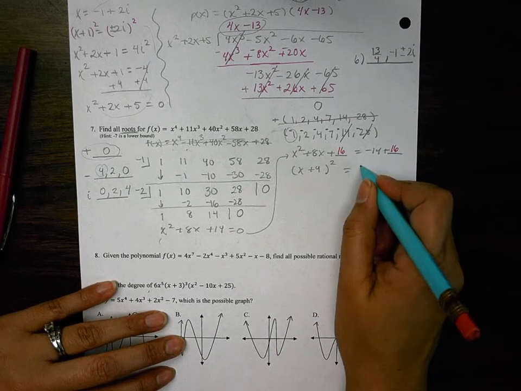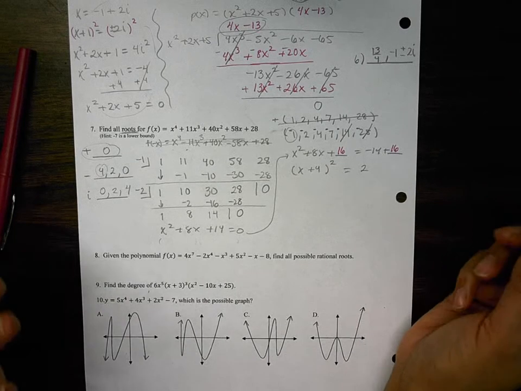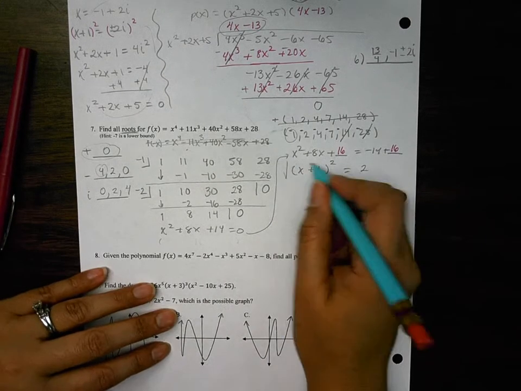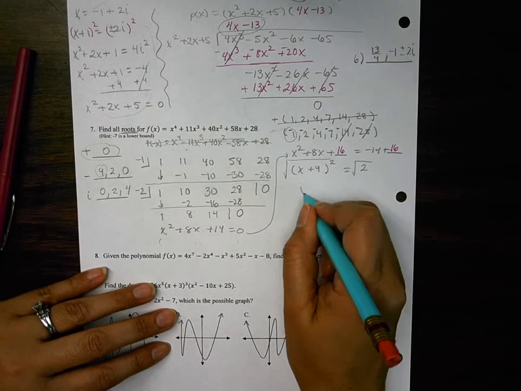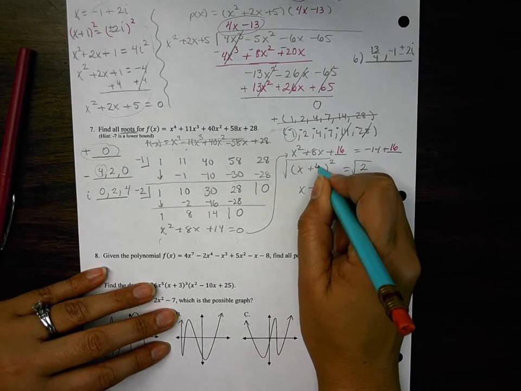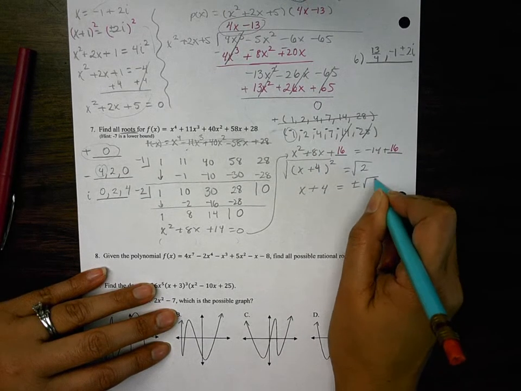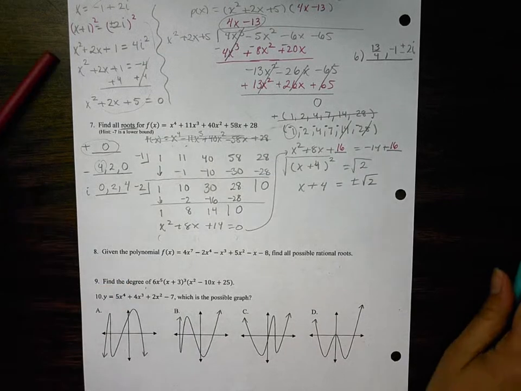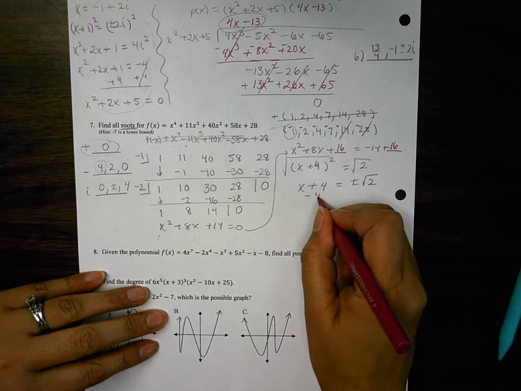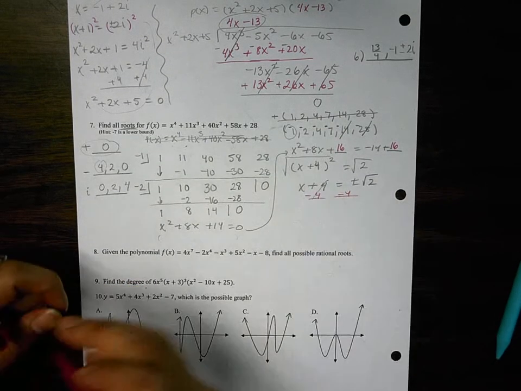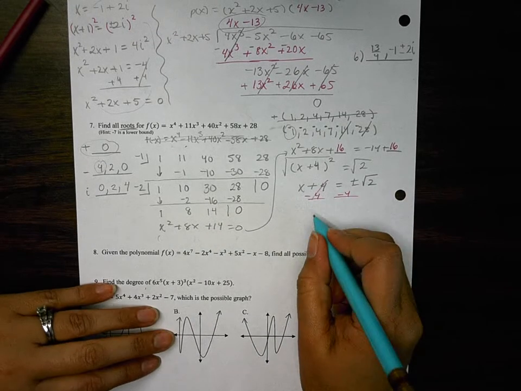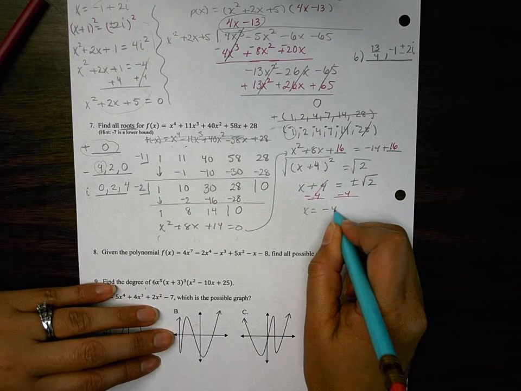So it's not going to be an imaginary solution here, but remember, it could happen. Square root both sides. X plus 4 equals plus or minus, don't forget that, root 2. What do I subtract? 4. X equals negative 4 plus or minus root 2.